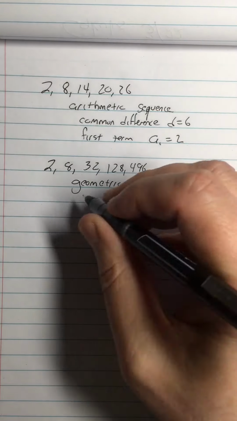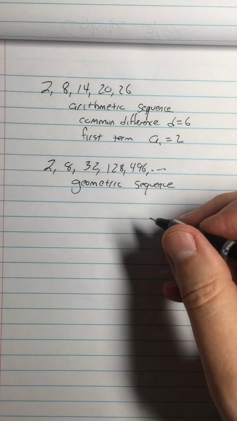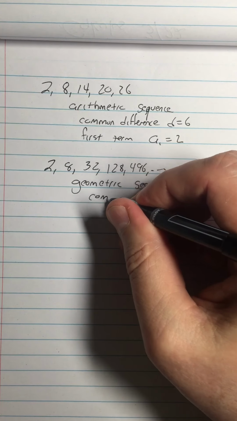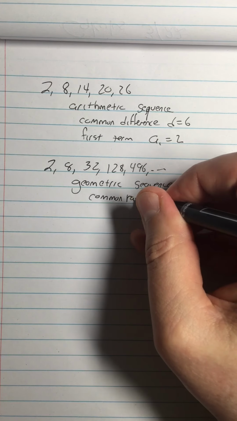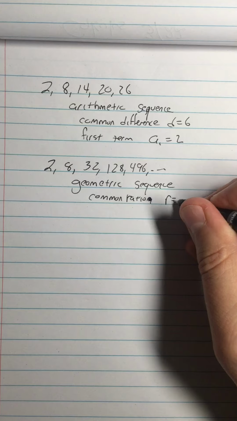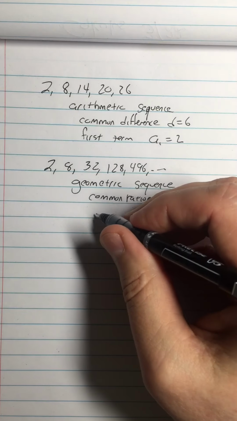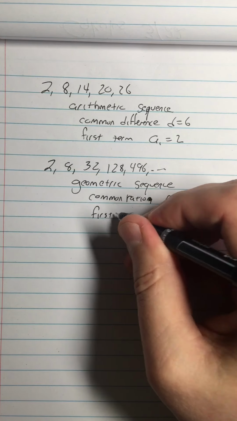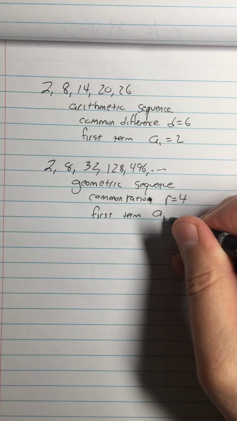But I just want to make sure we all have the terminology correct. So we call this a common ratio, which is what you multiply by. The common ratio is r equals 4, because I'm multiplying by 4 every time, and I still have a first term, a sub 1 equals 2.